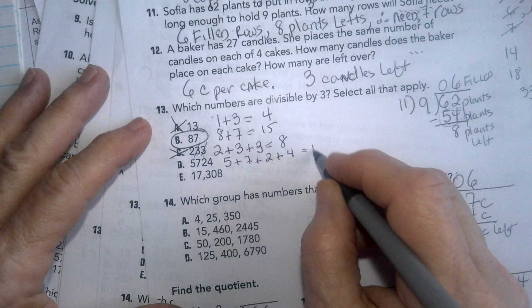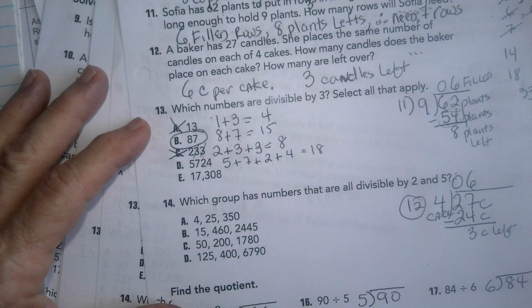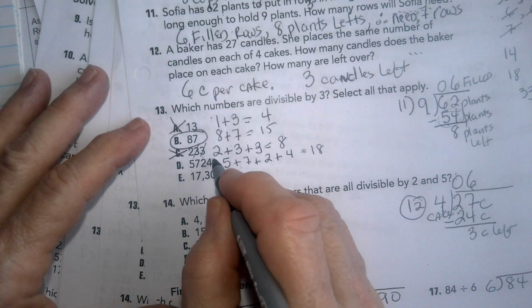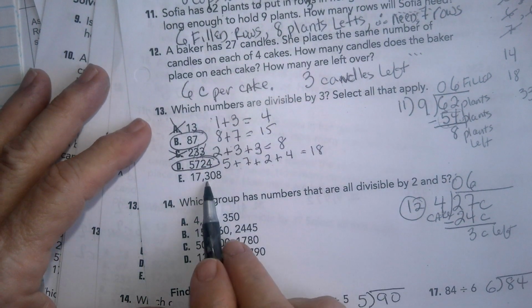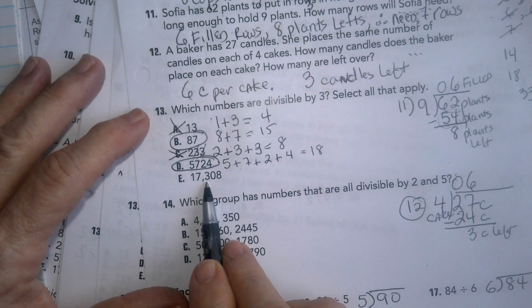How much? 18. Does 3 go into 18? Yes, 3 times 6. Guess what? 3 will go into that perfectly. Okay, and this one, it's going to be a no.